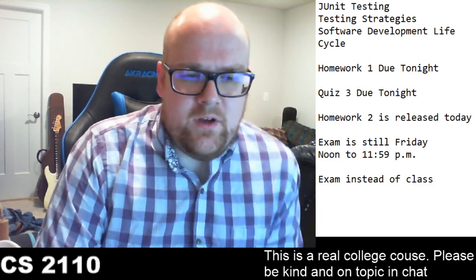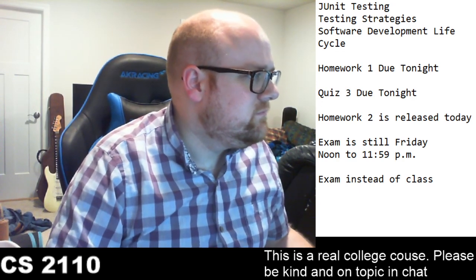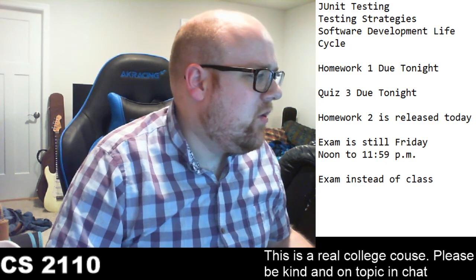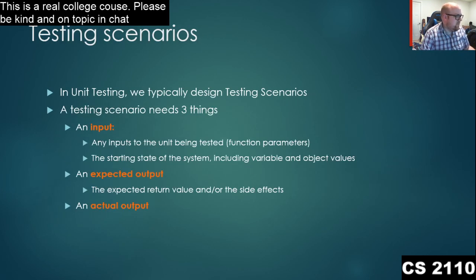All right, so last time we left off talking about testing. We left off talking about how it's not always obvious when you look at a piece of code whether or not that code works. For example, this piece of code actually does work, even though it doesn't look like a max function. And so the way that we judge our code is we design a test case.